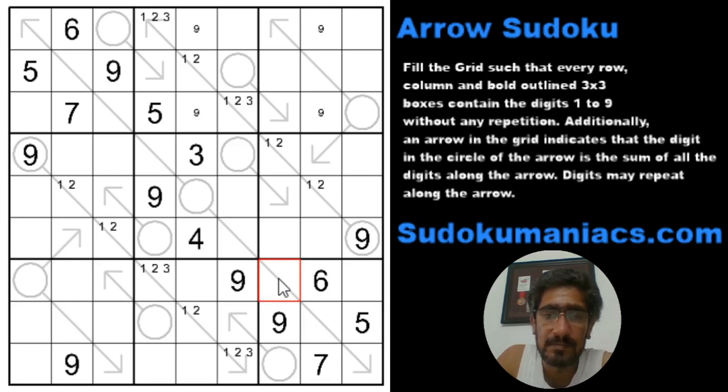But the minimum sum has to be 6. Now we know if you've already got 6 here, I can either have a 1 or a 2, to get a 7 and an 8. Because I can't have a 6 here because it would not conform to the constraint of the arrow. Right? 6 plus 0 would not be possible.